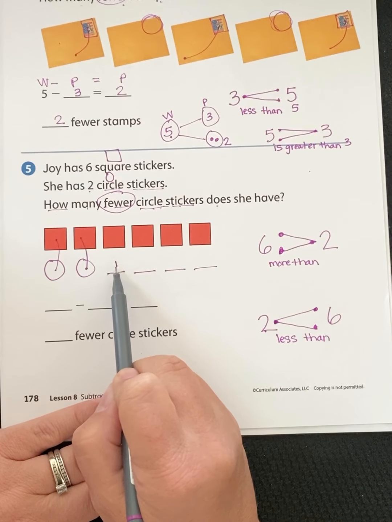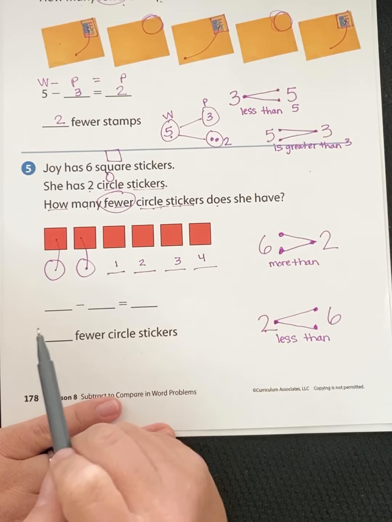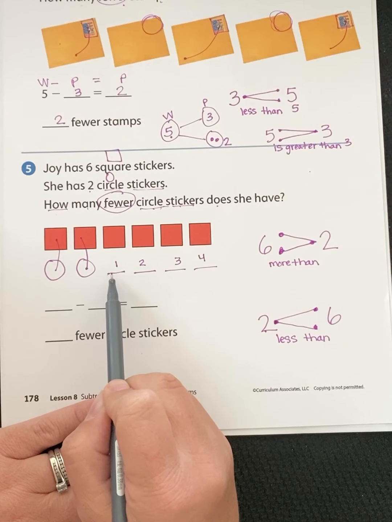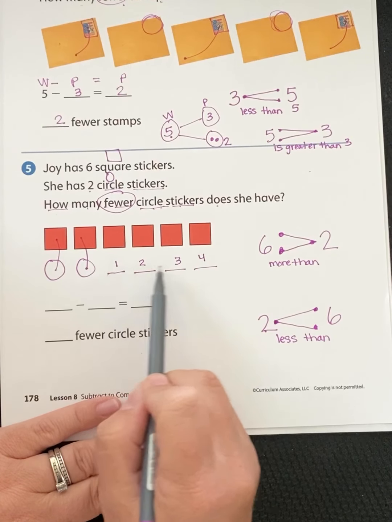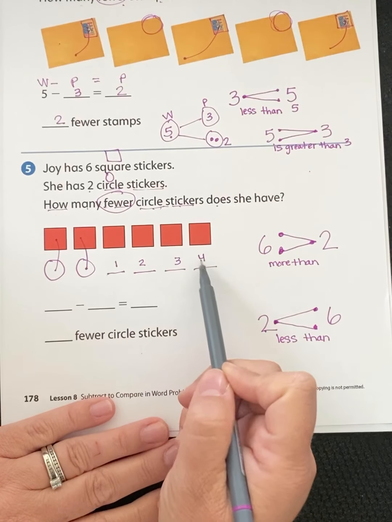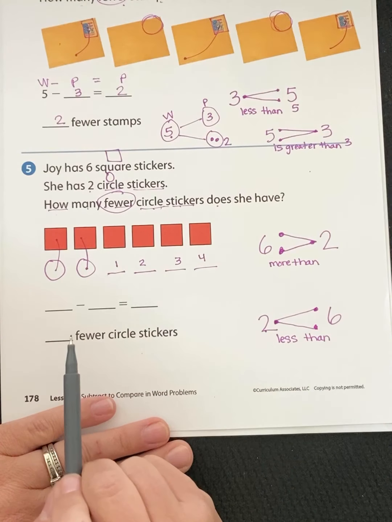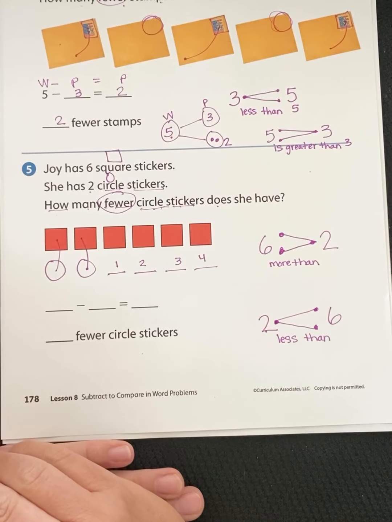There's not a circle. There's 1, 2, 3, 4 circle stickers missing, right? If I needed 4 more stickers that are circles, if I had that many more, I would have the same amount, but I have 4 fewer circle stickers.